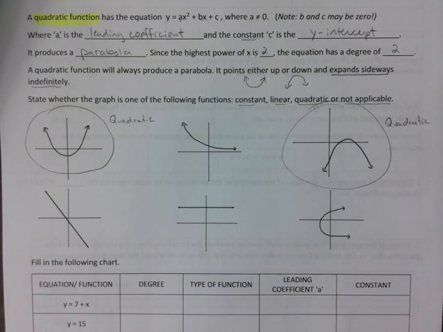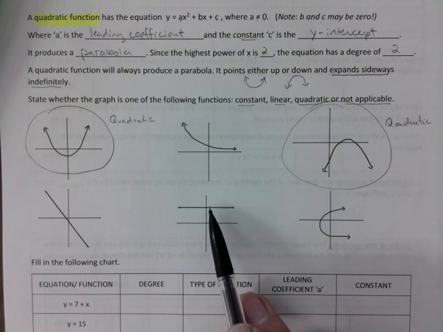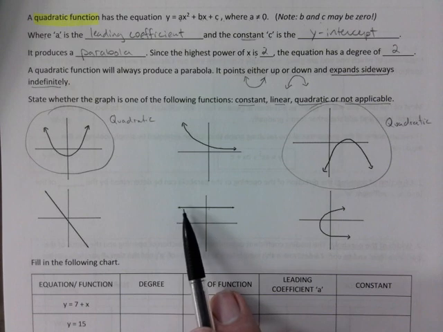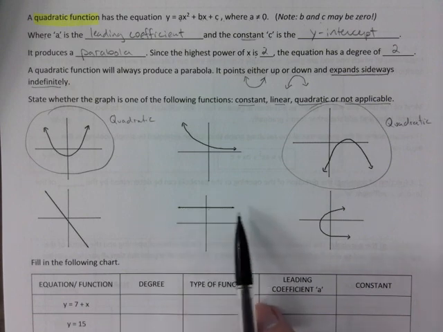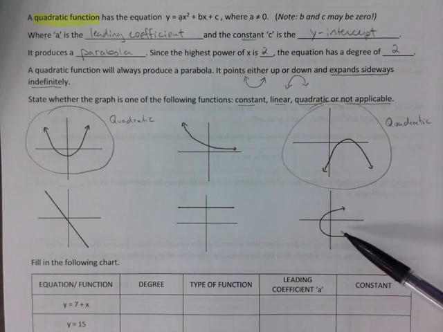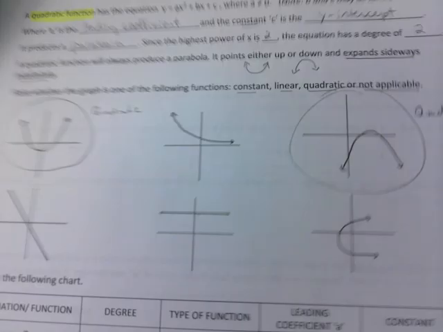Any other quadratics? This would be linear. This would be constant. You're like, what's the difference between linear and constant, Mr. Dixon? Constant is just when it's y equals a number. There's no variable. It's just a perfect horizontal line. Slope is 0. I don't know if you remember that. Is this a quadratic? It's not a quadratic. I'm tricking you to think it is, but it's not, because we don't have sideways. They never go sideways, okay? So quadratic, quadratic, the other ones would not apply, okay?